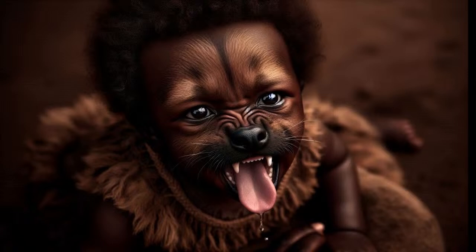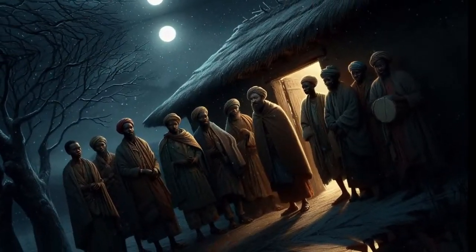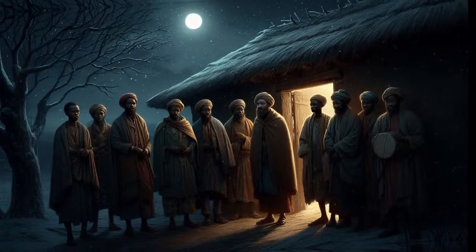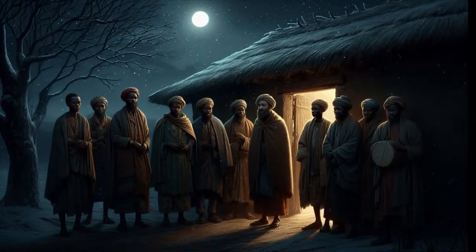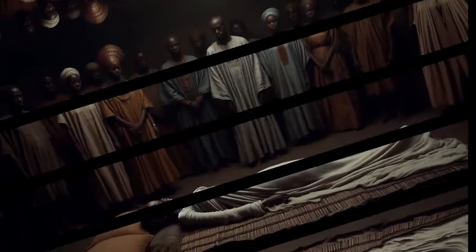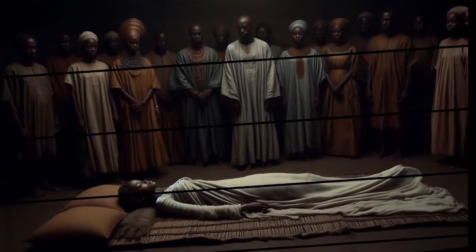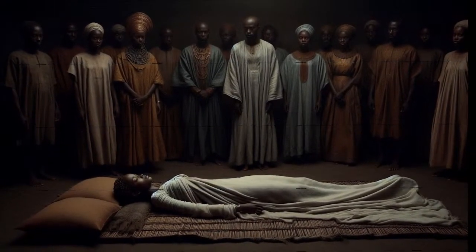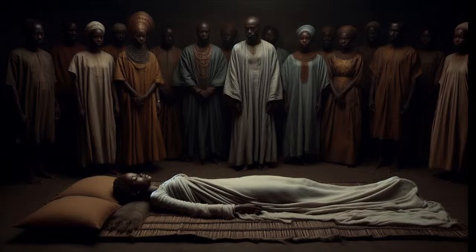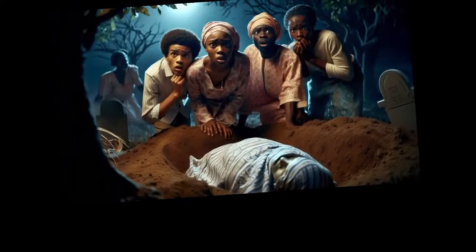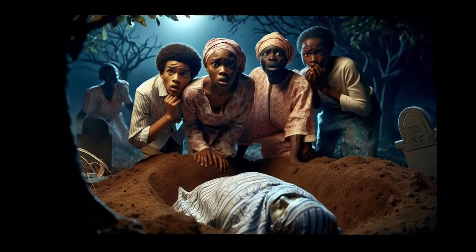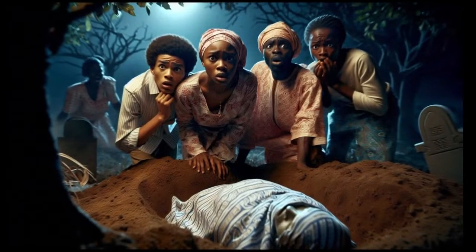The next morning, Amina was nowhere to be found. Her family claimed she had run away, unable to bear the shame of her condition. But I knew better. The midwife later confided in me that Amina had died shortly after giving birth, her body too frail to handle the horror she had been put through. Her family tried to bury her in secrecy, hoping to rid themselves of the curse they had brought upon her.